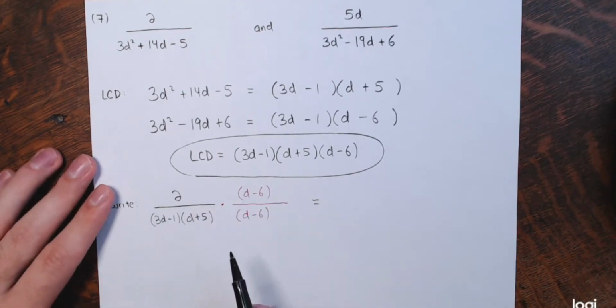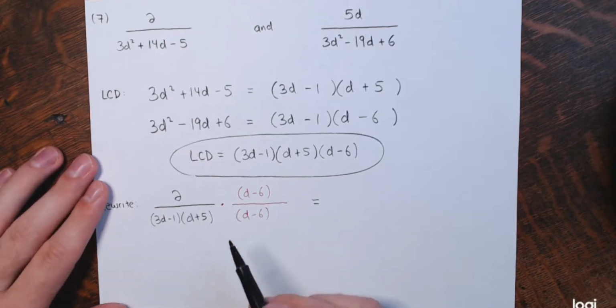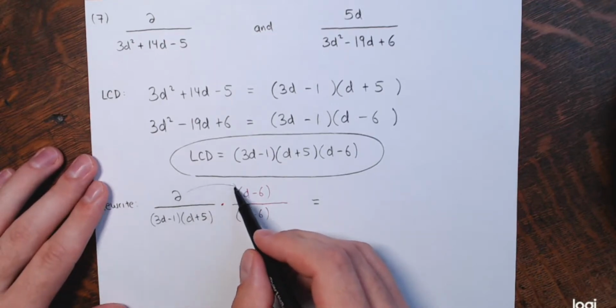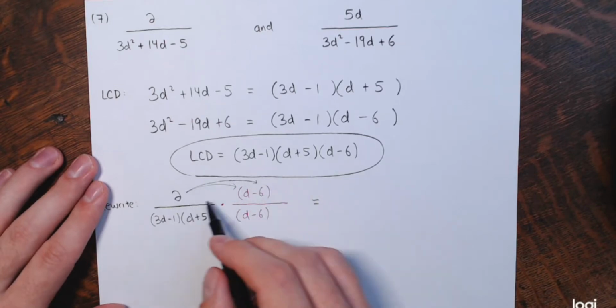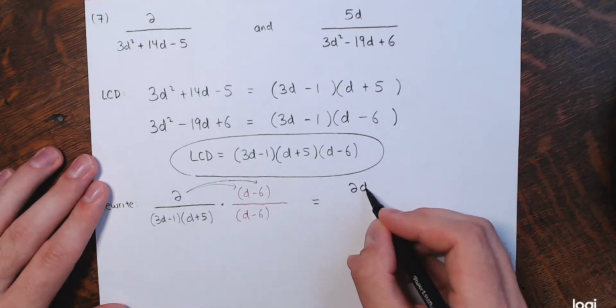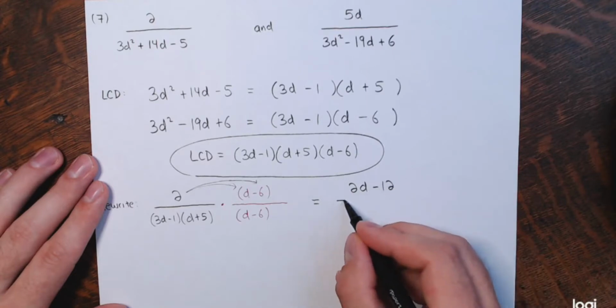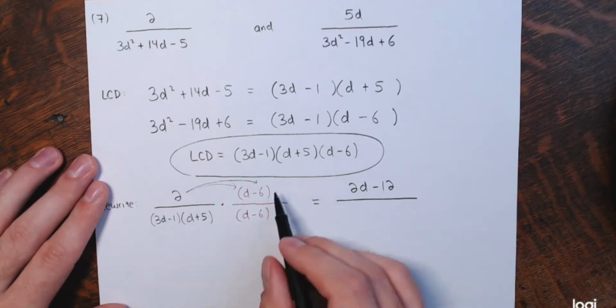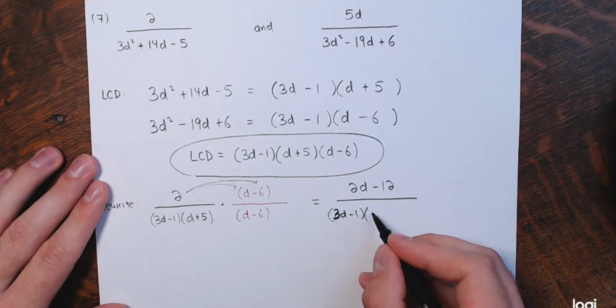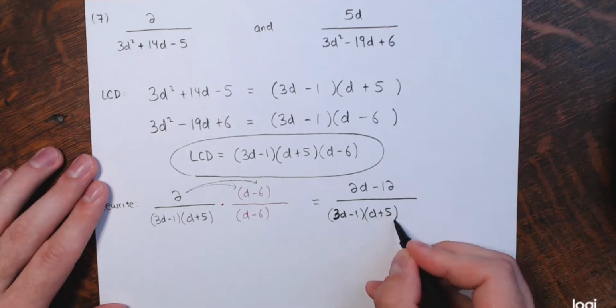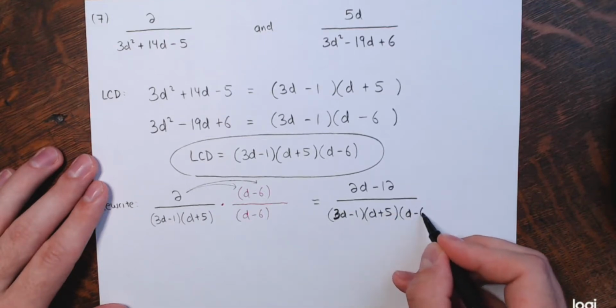You can leave them factored if you want, but again, you've seen me in examples 1 through 6 multiply the numerators and leave the denominator factored. So I got 2d minus 12 in the numerator, and the denominator is the LCD, 3d minus 1 times d plus 5 times d minus 6. There you go.